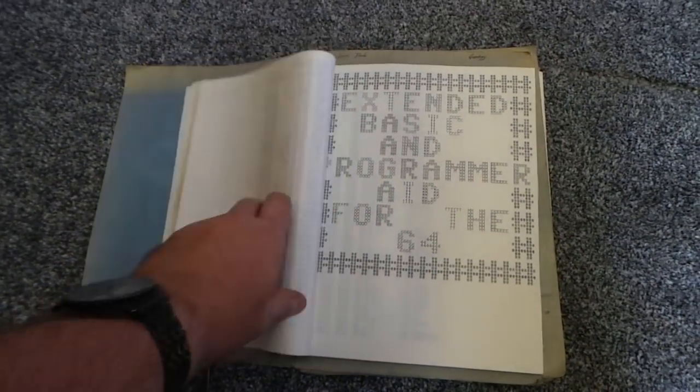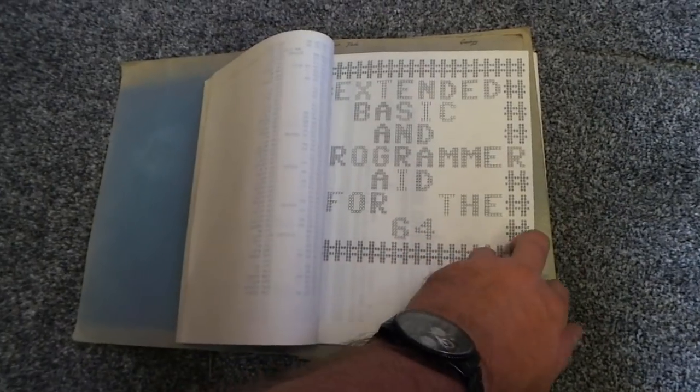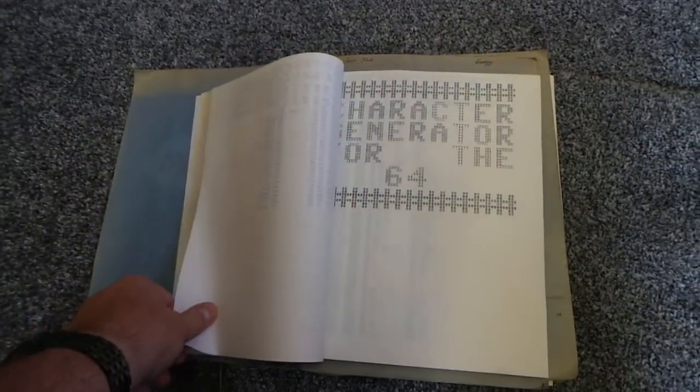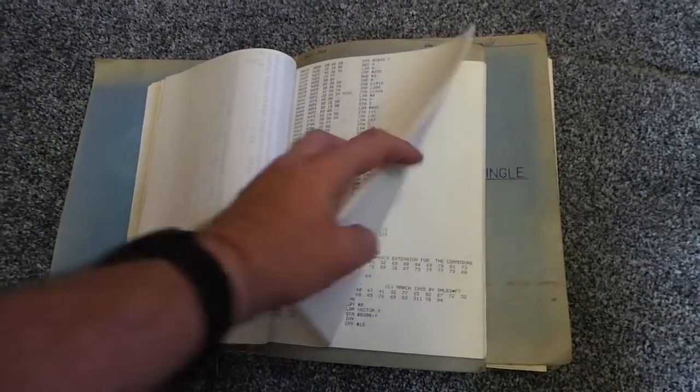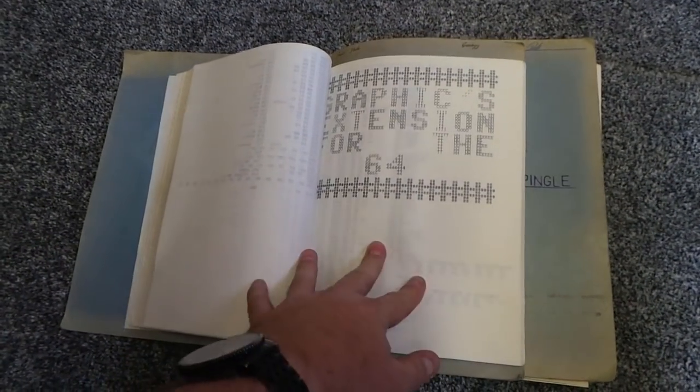There's another one coming up. The extended BASIC and programmer's aid for the 64, and then we keep going. We've got the character generator for the Commodore 64, and so on and so on. So this was all Commodore 64 stuff. There's a graphics extension, and then I think my assembler's in here somewhere, and a sprite editor. But I found this.